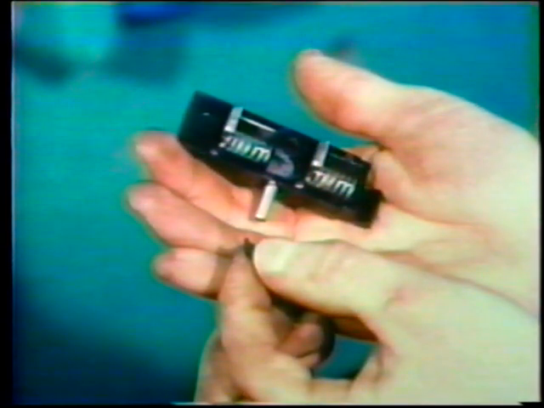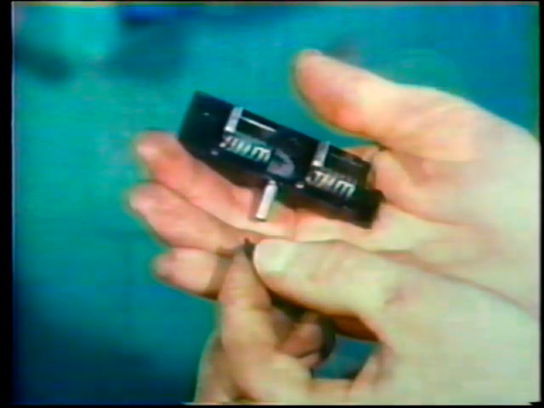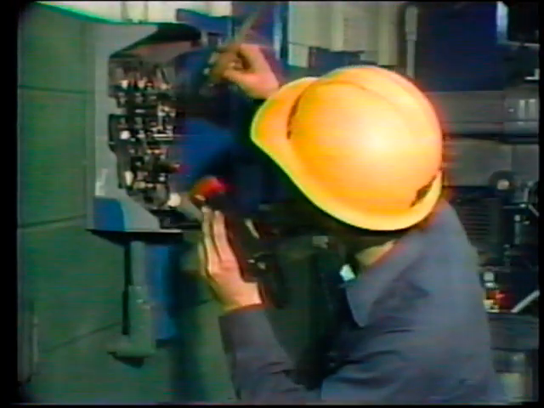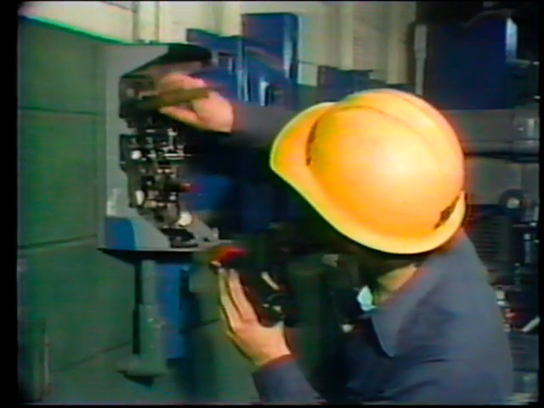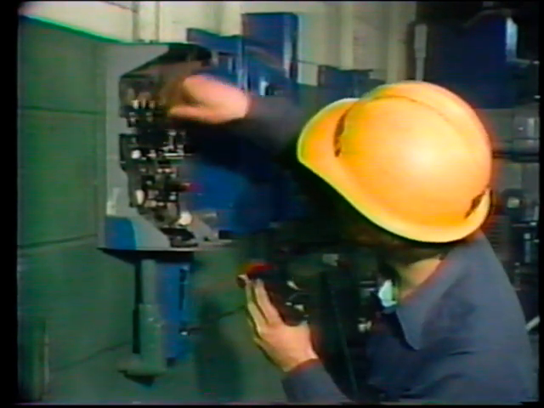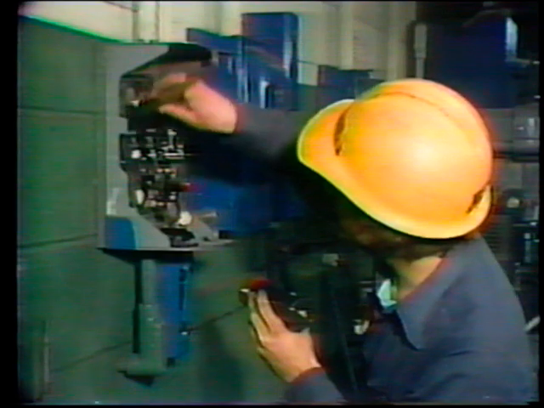He finds that dirt on the movable contacts is preventing the maintaining contact from closing. He removes the dirt from the maintaining contact. Then, using a brush, he carefully dusts the stationary contacts to remove any dirt from them.